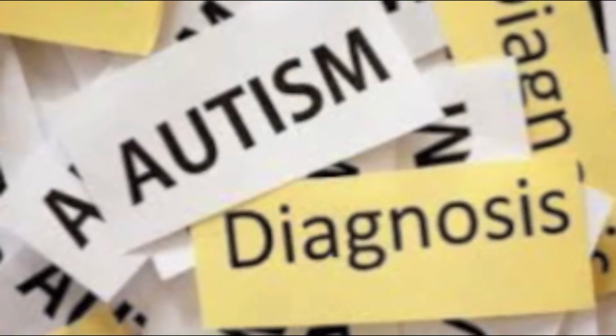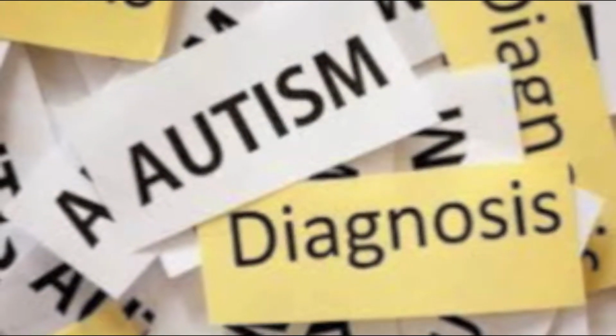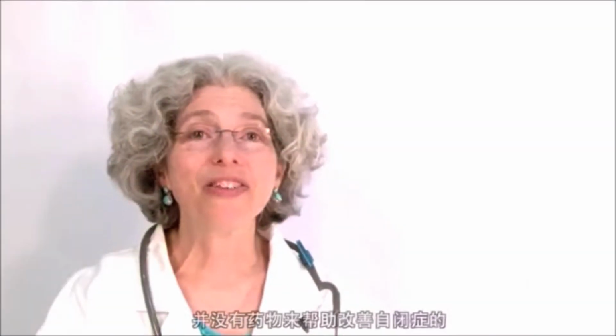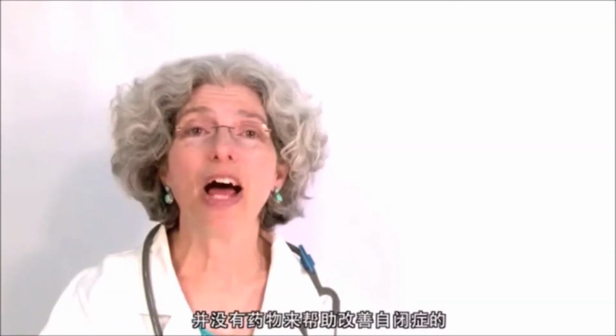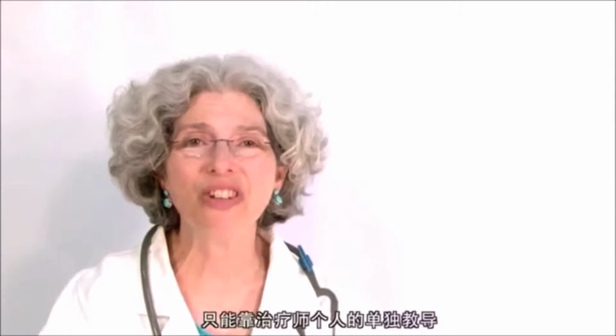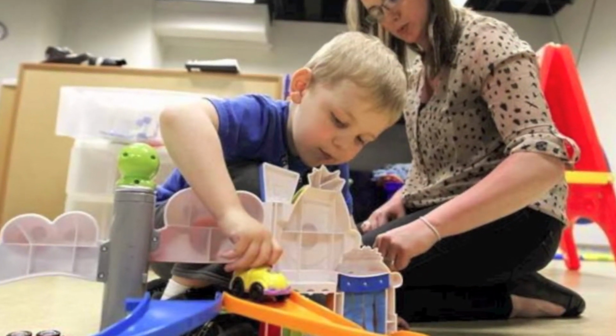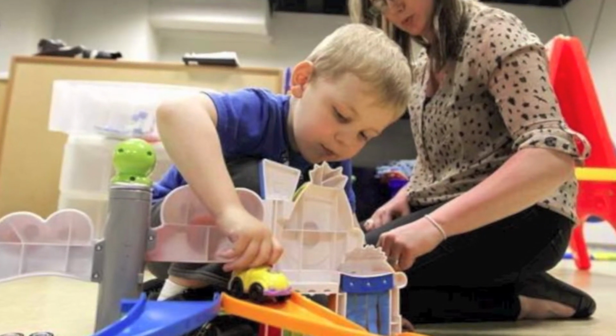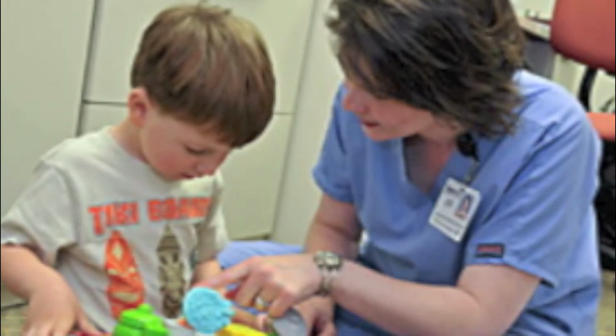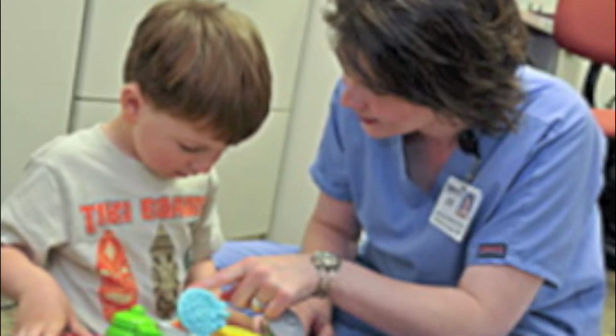The diagnosis of autism. There's no blood test for autism. Really, the only way you can tell if someone has autism is from looking at their behavior. There's no pill that you can take to help with autism. It's really individual teaching with a therapist. Specialists will help to understand the child and help them to try and eventually live an average life. They will play games and use sensory rooms to help the kids.